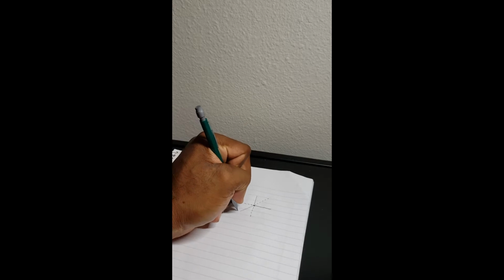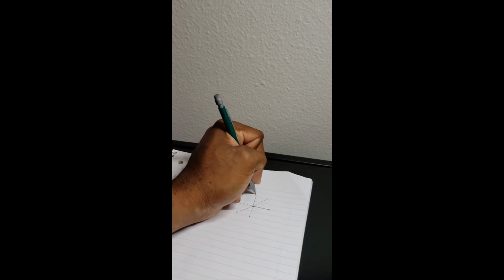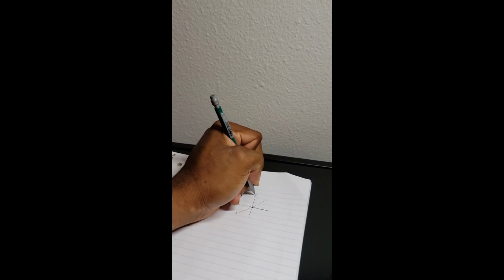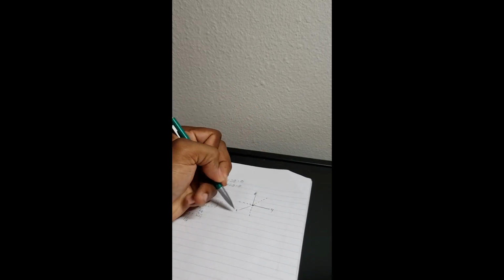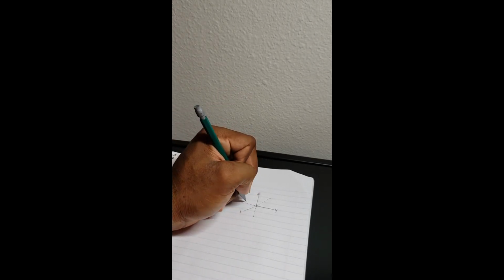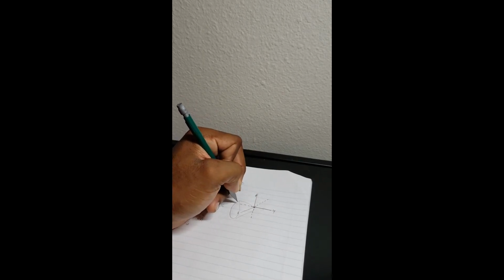So x can never go in the negative x direction. So this is our xy plane, and this is our z plane, corresponding to our function here. It's sort of like a cone, like this here with a circle on it. And that is our elliptic paraboloid.